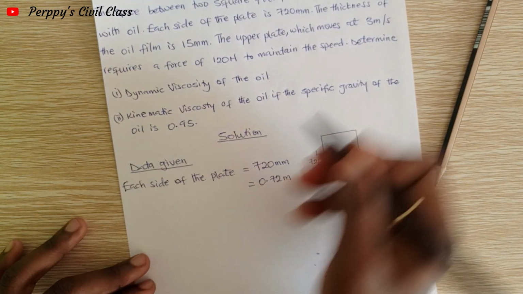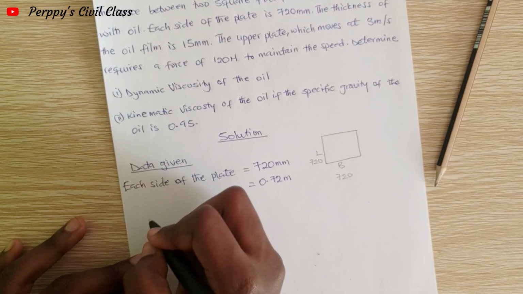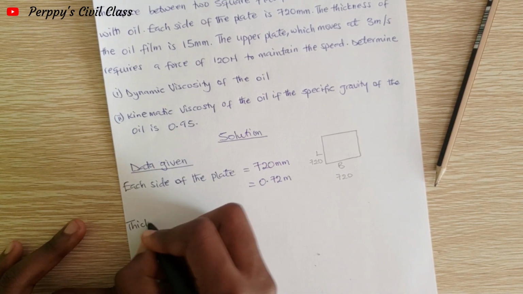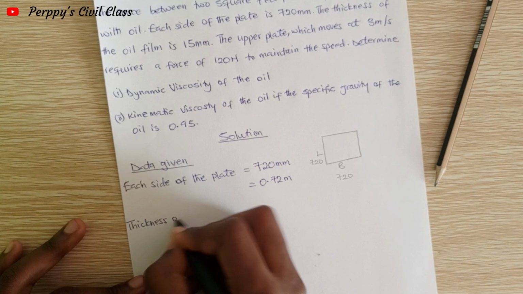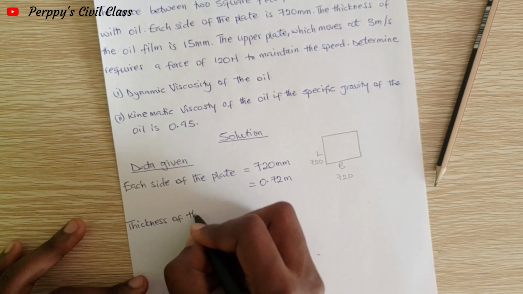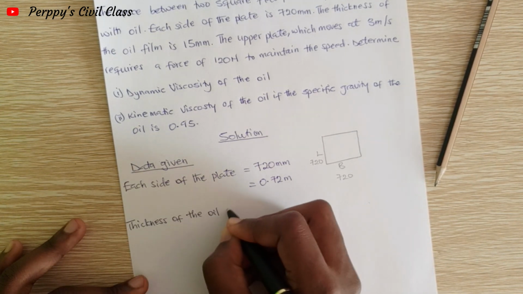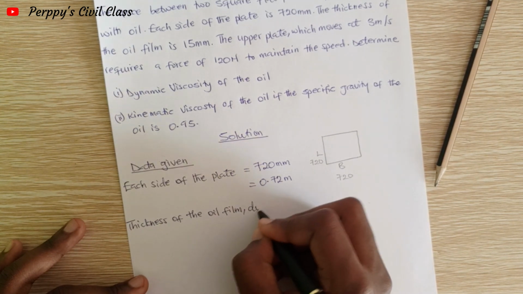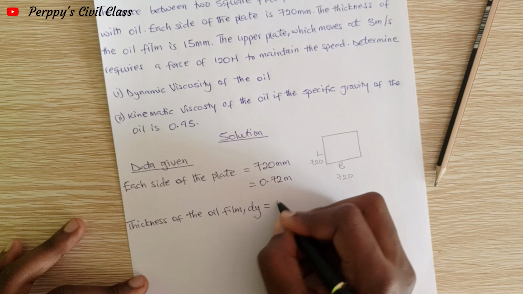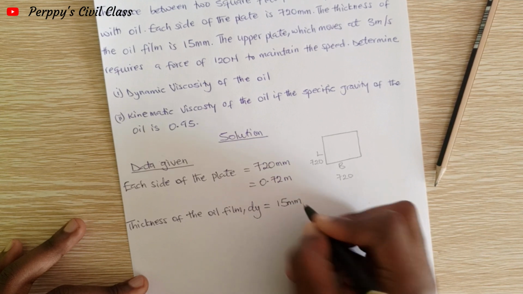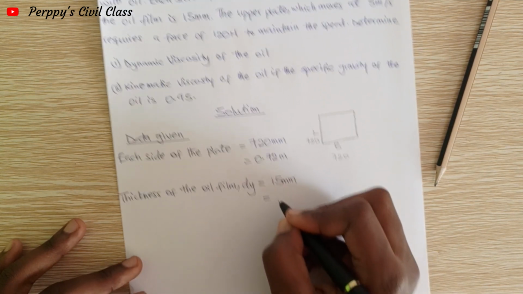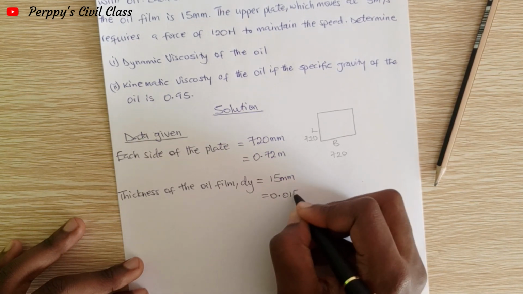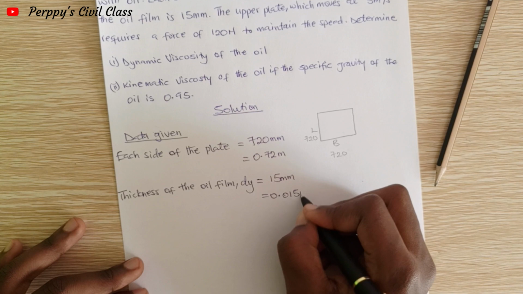The second data that was given was the thickness of the oil film, which is dy, equal to 15 mm, which is also equal to 0.015 meters.